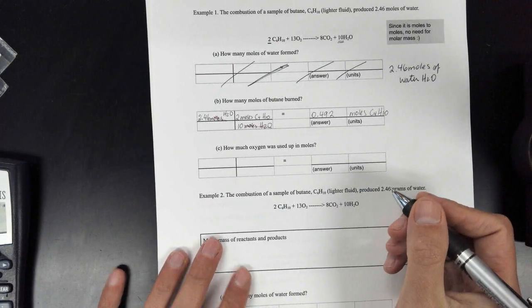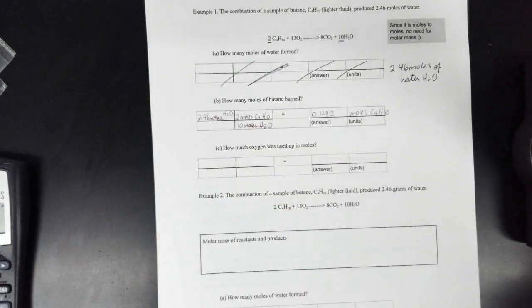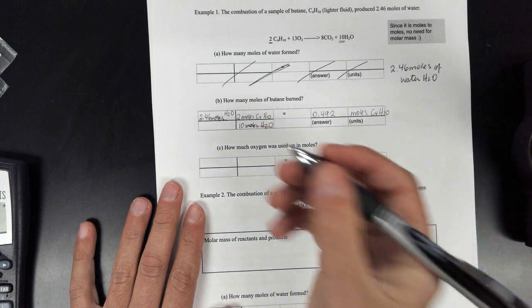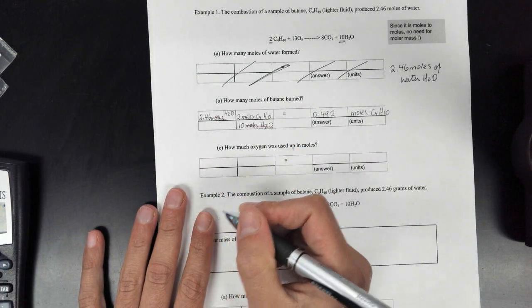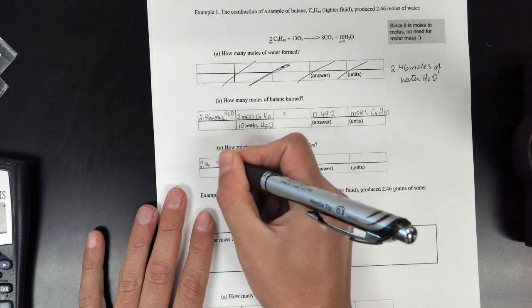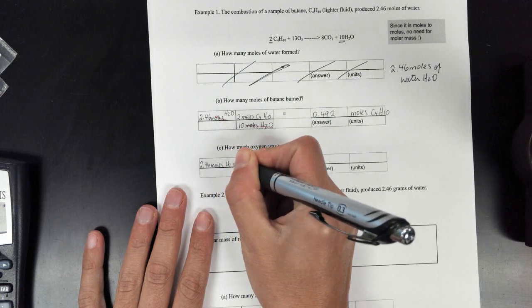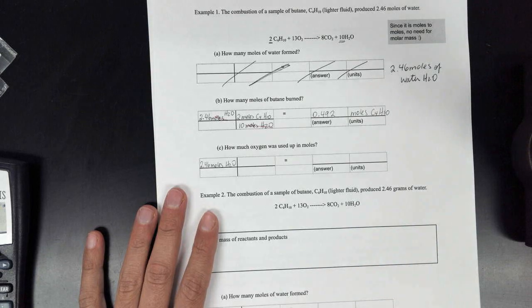We're just going to use the water again, although we could use butane because they're all the same ratio, right? They're all in the same equation, I meant. So let's look. We have 2.46 moles of water. Okay.